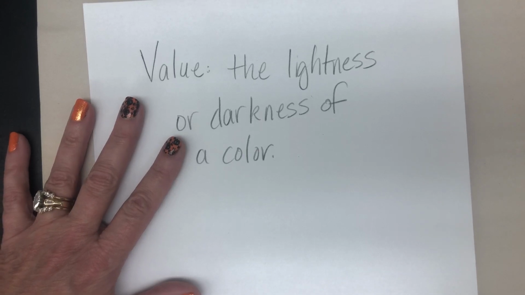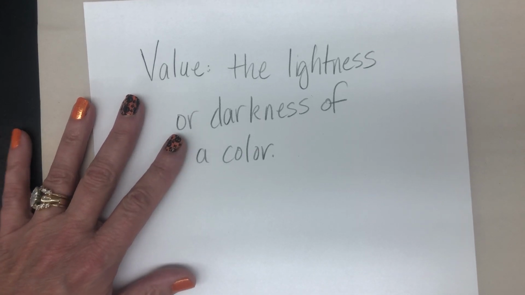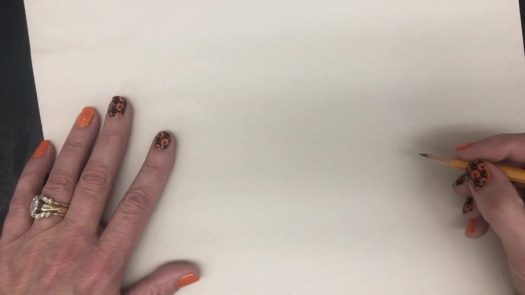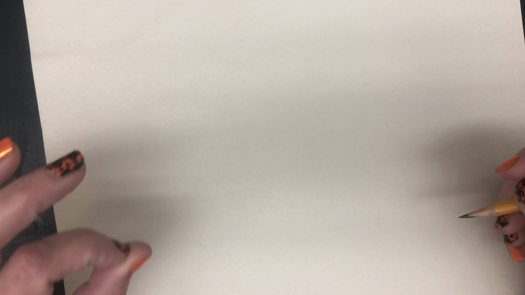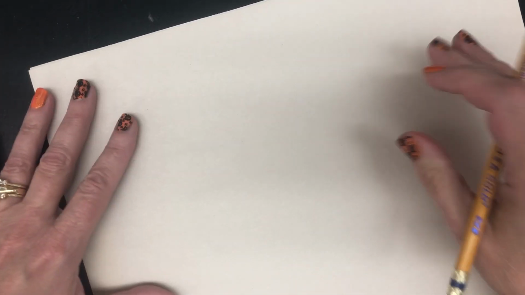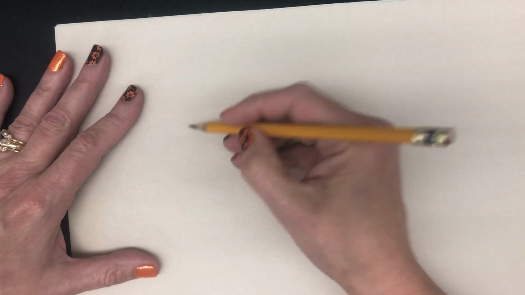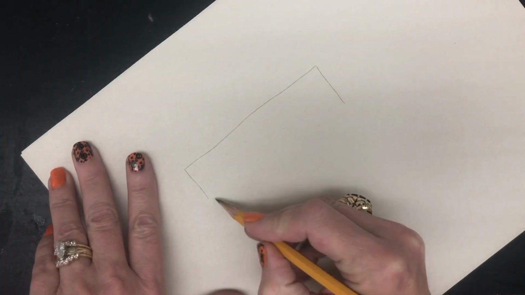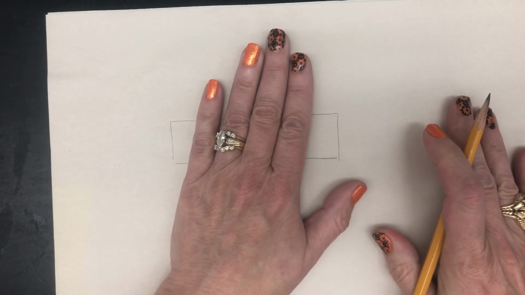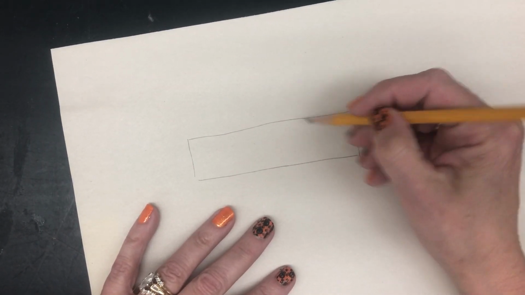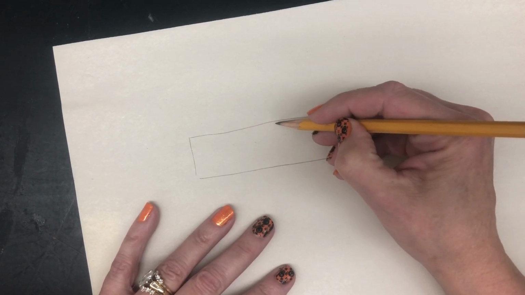So we are going to practice making value, and this video is for students that have had some experience with value and feel a little bit confident with value. So I'm going to draw a rectangle that's a little bit wider than my hand, and about 2 fingers wide, maybe a little bit less. And I'm going to divide this into 4 or 5 sections.